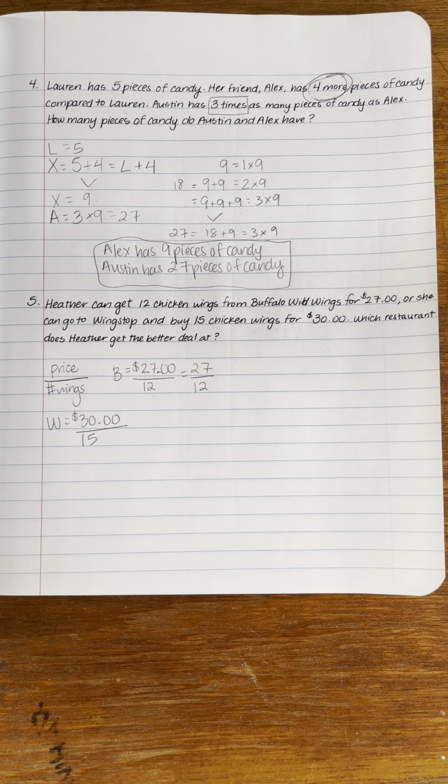Well, what does that mean though? What kind of math do I have to do? Well, that means I need to do some division, because what I want to figure out is how much it costs to buy one wing at each of these restaurants, okay? Now, whatever is the cheaper cost, meaning whatever has the smaller number, should give me the better deal, right? Because I think it's a good deal if I get one chicken wing for less money compared to another restaurant that gives me one chicken wing, but they're charging me more, right?